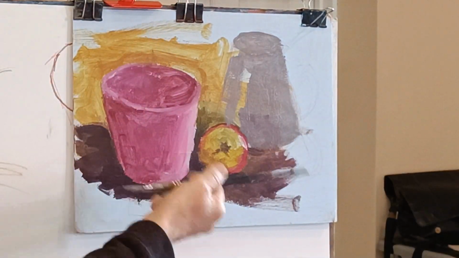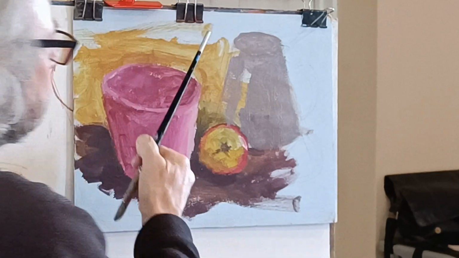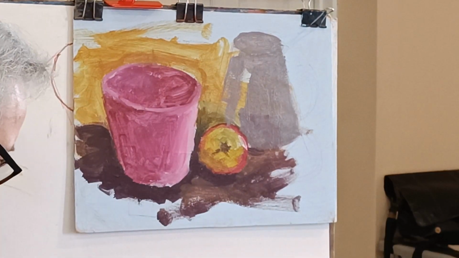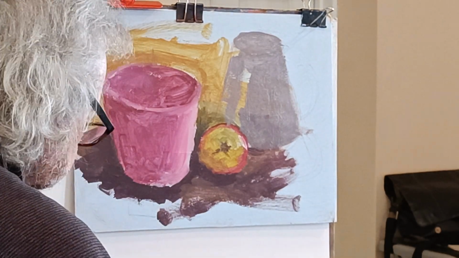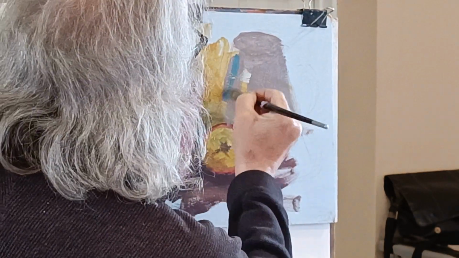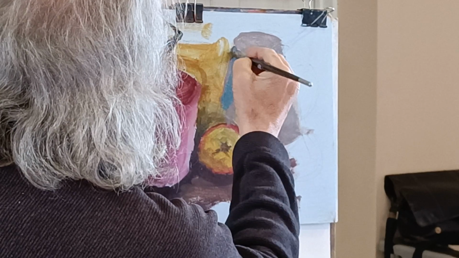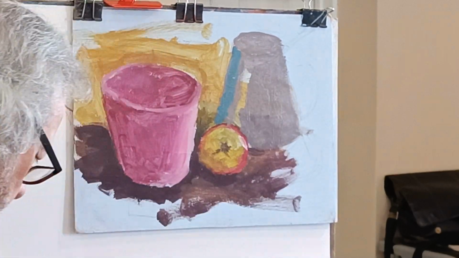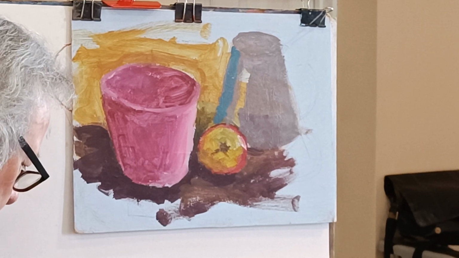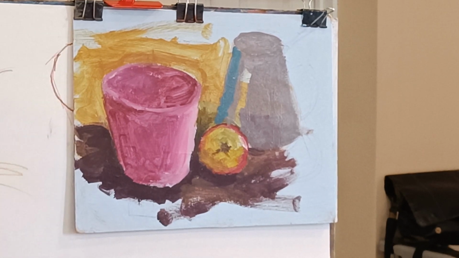And then, because we're next to this big blue backdrop, around this side it's reflecting quite a lot of blue. So again, I'll just go for a mid-tone blue. And around, I'll paint a little bit of the backdrop in. So this is basically cerulean blue and ultramarine blue.